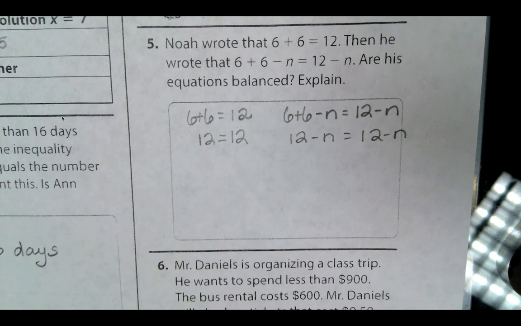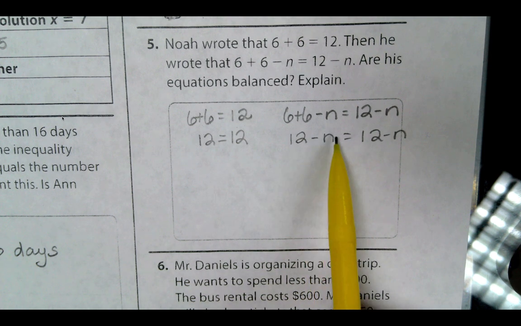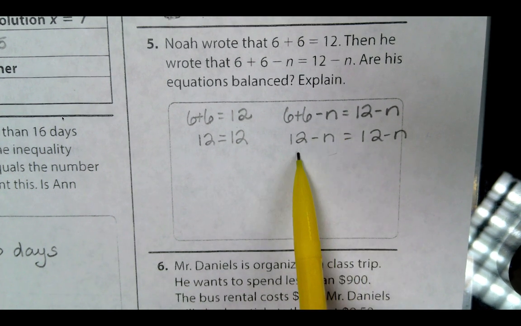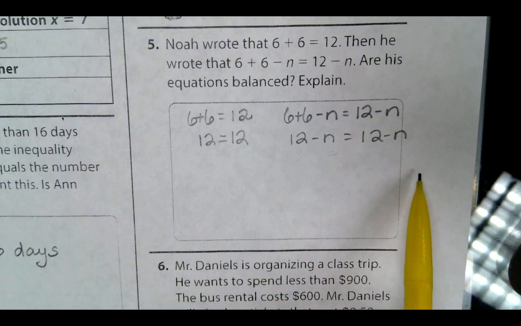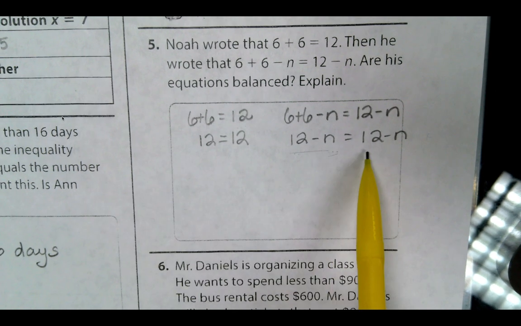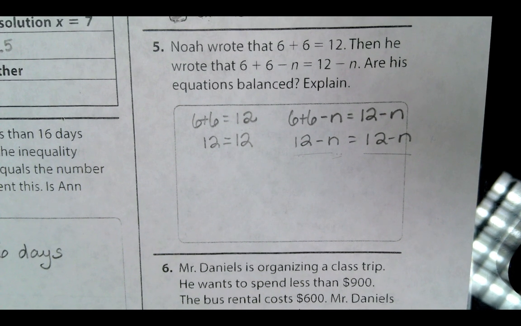Gabe, let's have a moment and get that brain juice going. Let's pretend that n equals 1. What's 12 minus 1? Is this balanced now? 12 minus n. Is this the exact same thing on both sides of my equation? Oh, I thought it was like comparing the two equations and that they're both supposed to be equal.